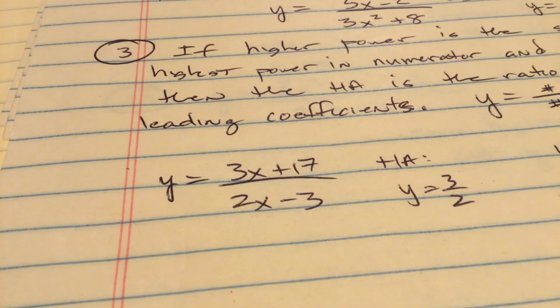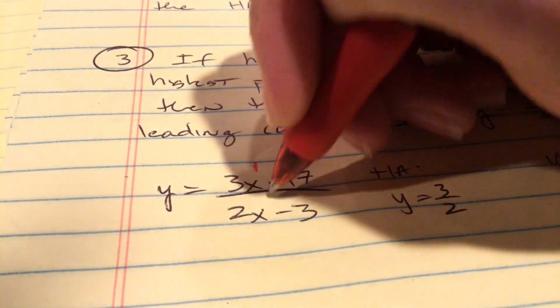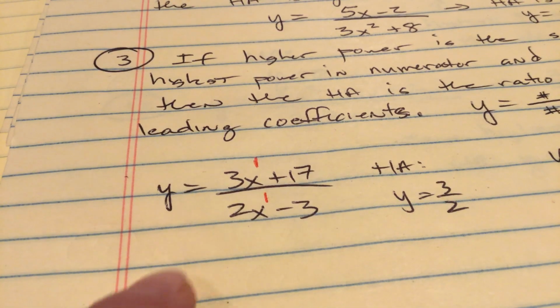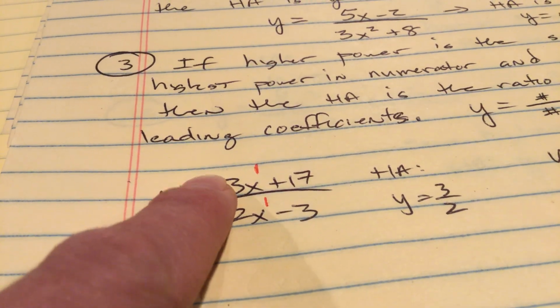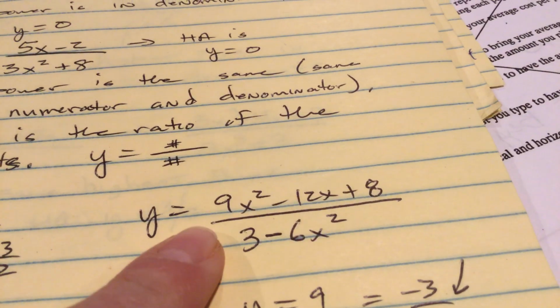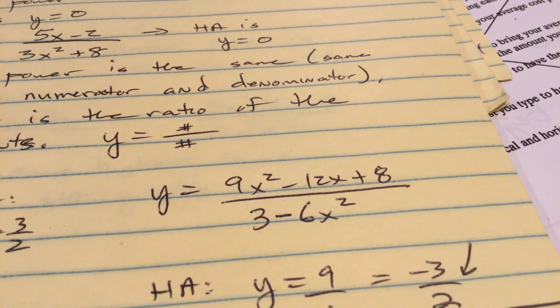Say you have y equals (3x plus 17) divided by (2x minus 3). That's x to the first, that's x to the first. You have the same highest power. The horizontal asymptote would be y equals 3 over 2.